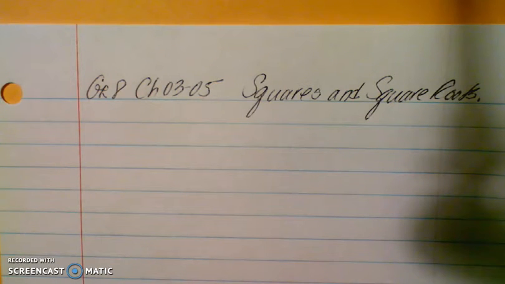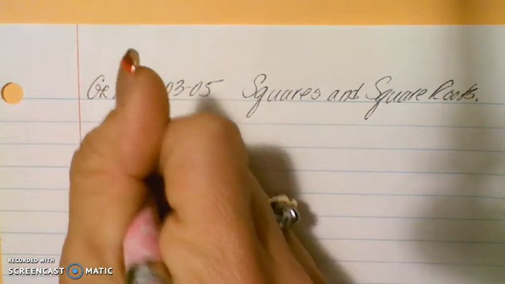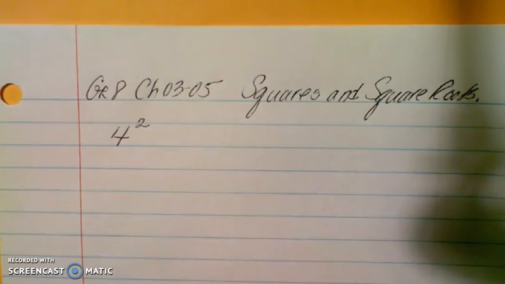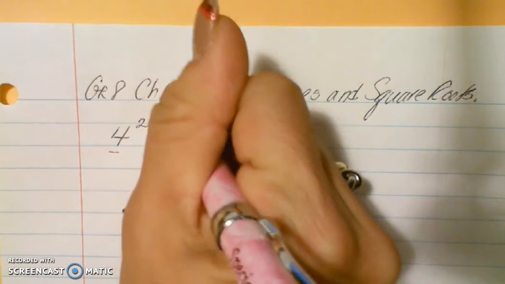This video is a review of Chapter 3, Lesson 5, Square and Square Roots. Let's review basic vocabulary. In math, when we square a number, we are actually taking a number and raising it to the power of 2. Again, the base is the 4, the power is the 2.